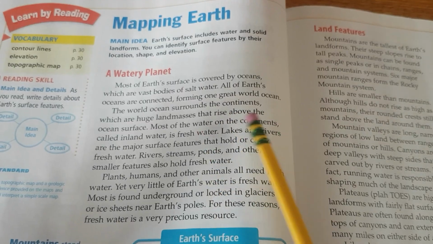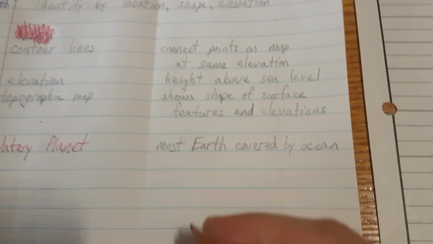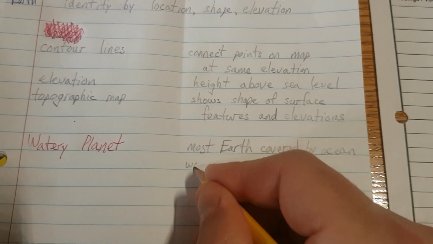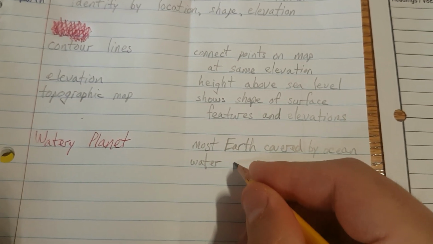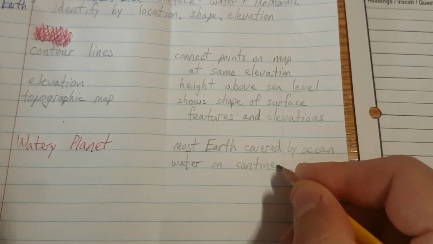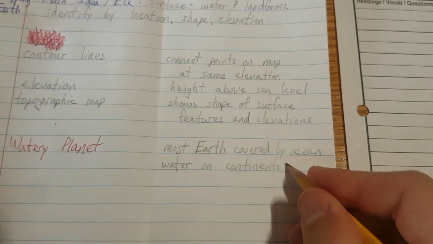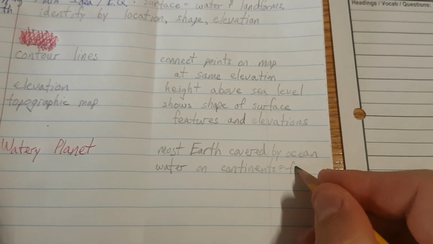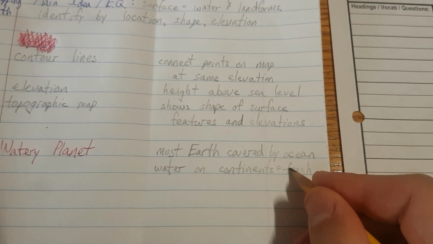Here we go. Water on the continents is fresh water. So, water, W-A-T-E-R, on, O-N, continents, C-O-N-T-I-N-E-N-T-S, equals fresh, F-R-E-S-H. And I know what you're thinking. Fresh cut, Mr. Bob. Fresh water, students.